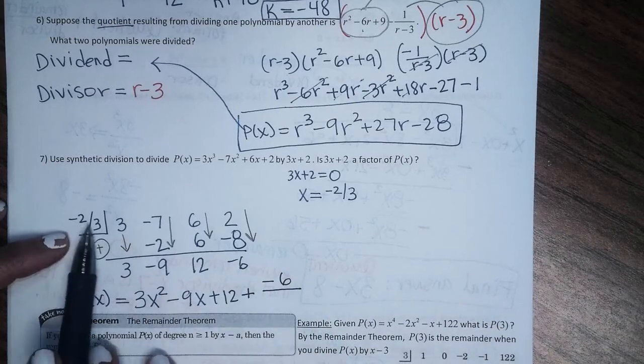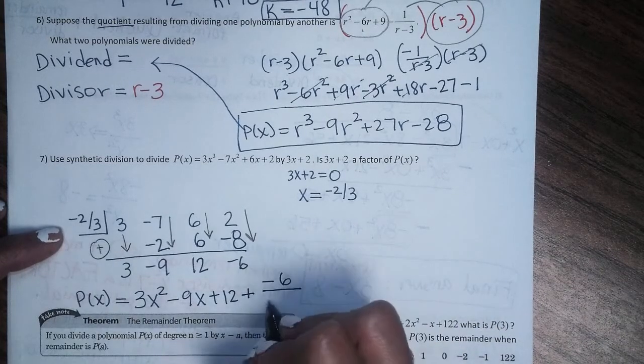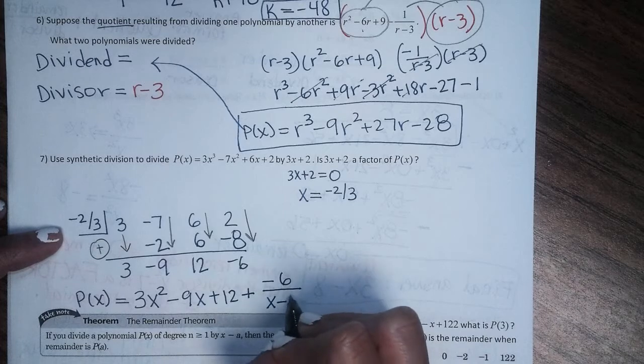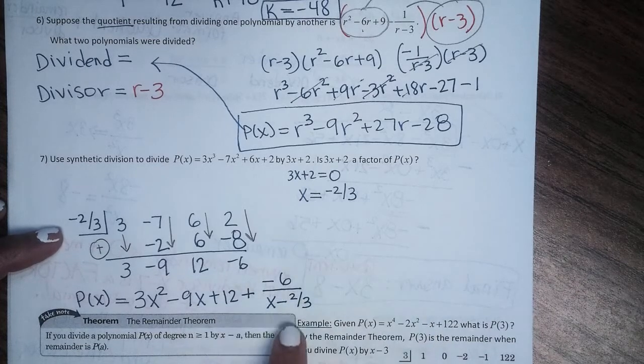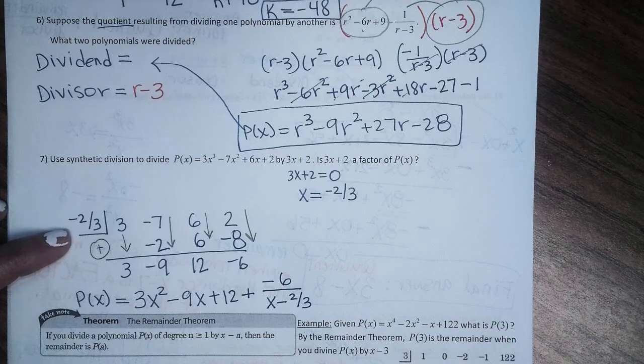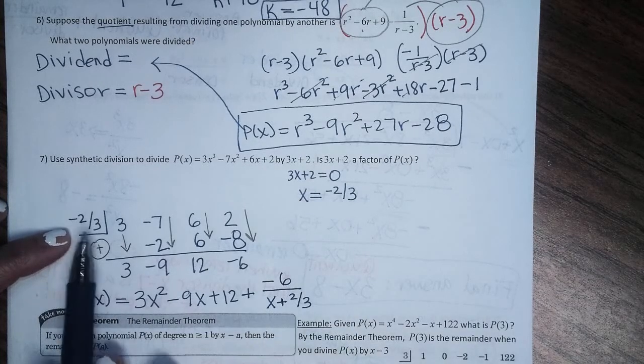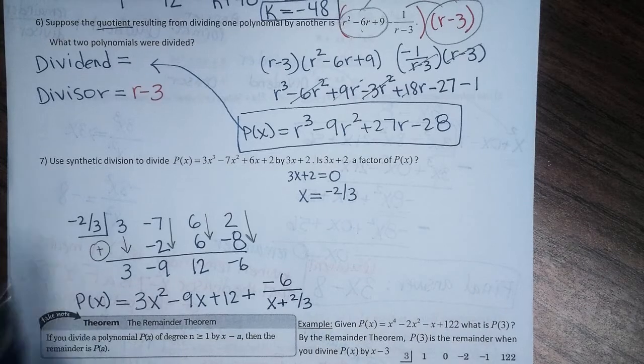You were dividing by negative 2/3, so that's how I need to write this. Wait, positive 2/3, sorry. I need to write that as x plus 2/3 because that's what I divided by.